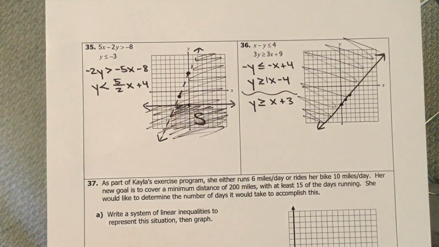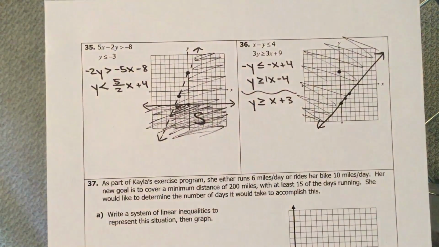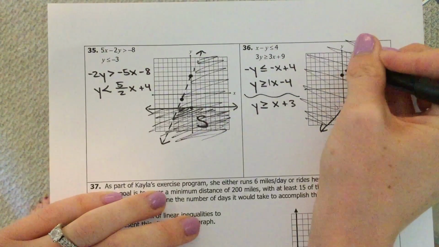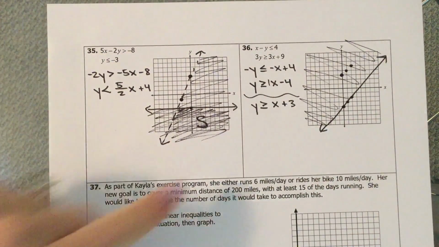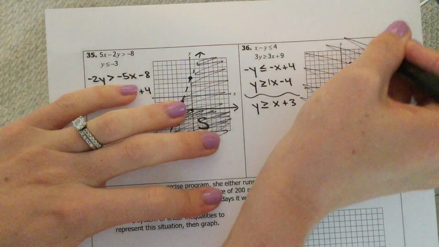All right, so this one, the y-intercept this time is at 3. And then my slope again is technically just a 1. So up and to the right, up and to the right. And this one, greater than or equal to, is a solid line shaded above.